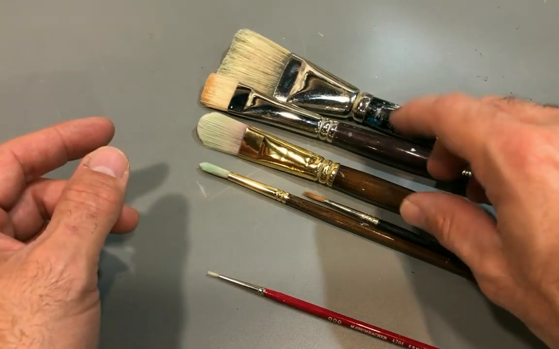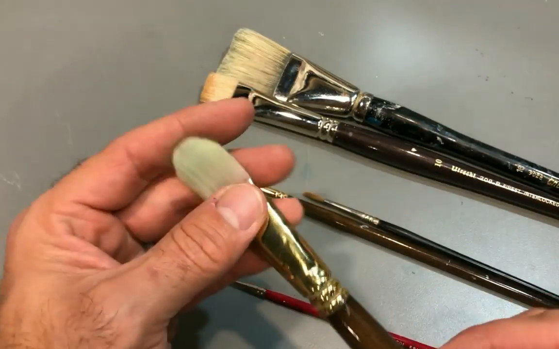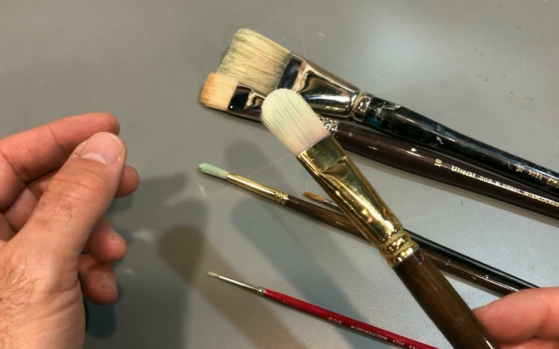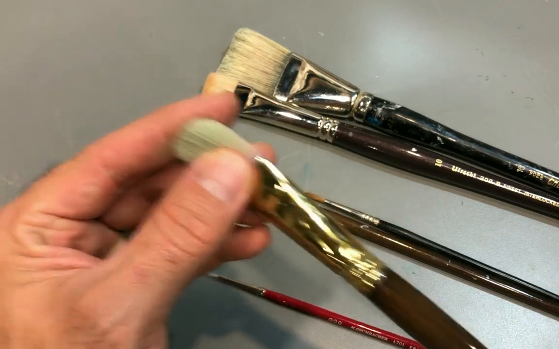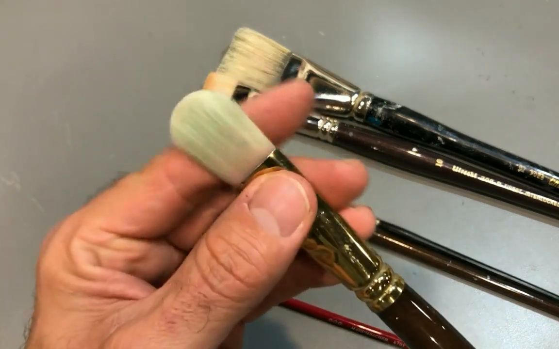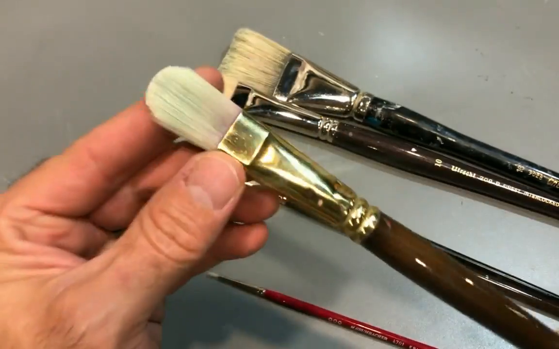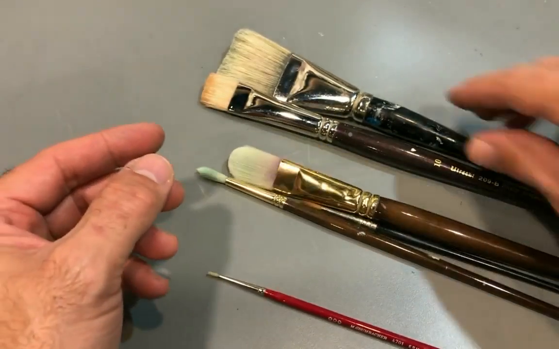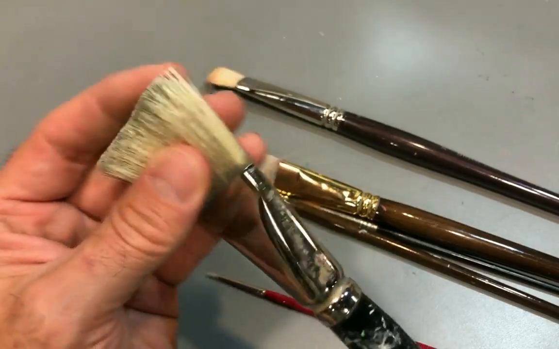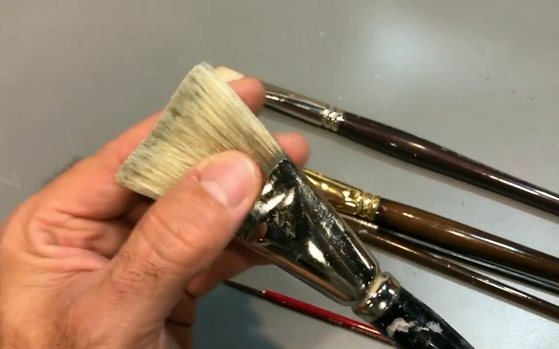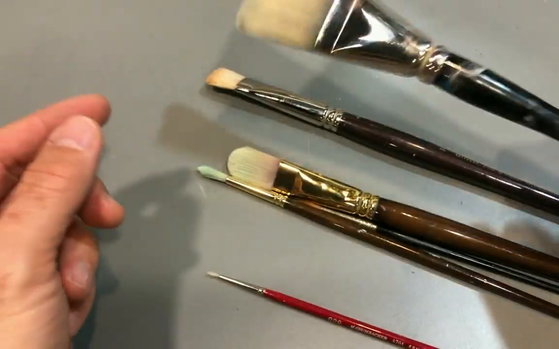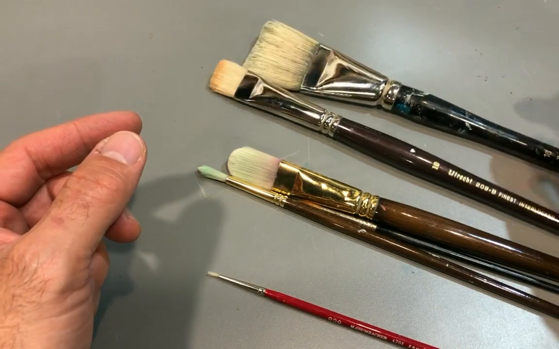The other thing I want to mention real quick is that the bristles can be split into two categories. They have synthetic bristles. Like these are synthetic, meaning that they're man-made. You can tell they're a real bright white. These here are likely a hog hair bristle, so they're actually from an animal. A lot of animal hair is used for paintbrushes.